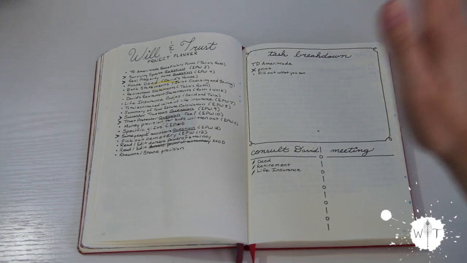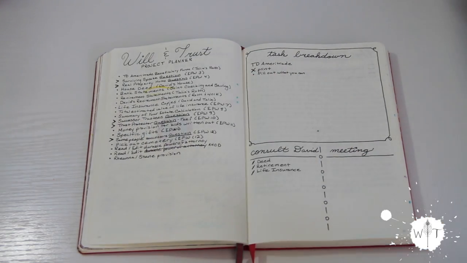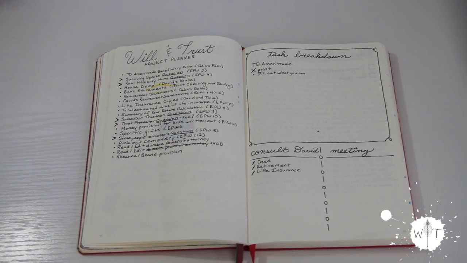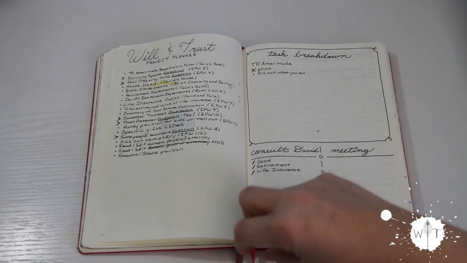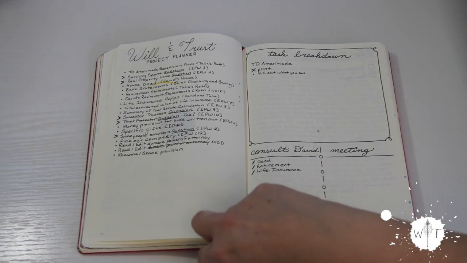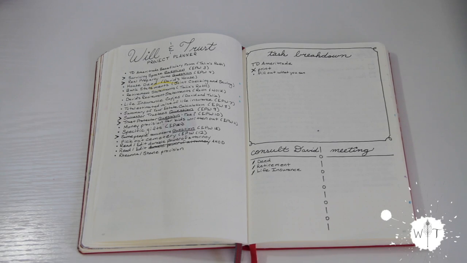Okay, so I have a big project that I'm working on right now, and that is our will and trust for the family. We have met with our lawyer to put it together, and it is quite a chore. So I was procrastinating on it because it was overwhelming, but the bullet journal is here to help. So let me show you how I'm doing this.